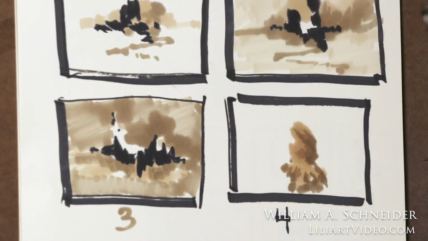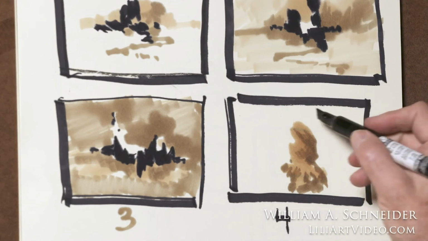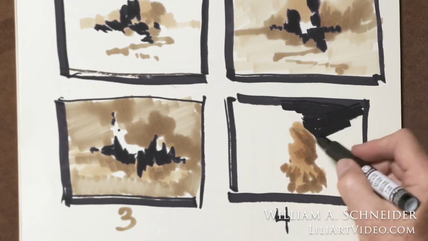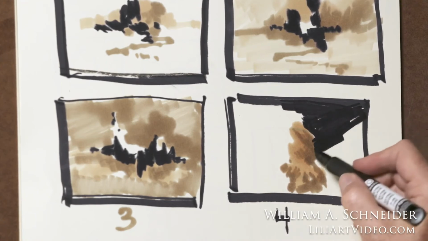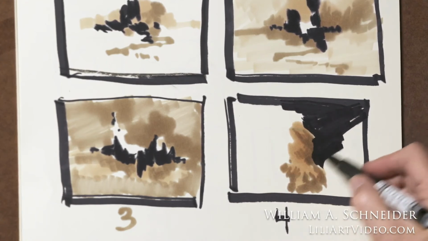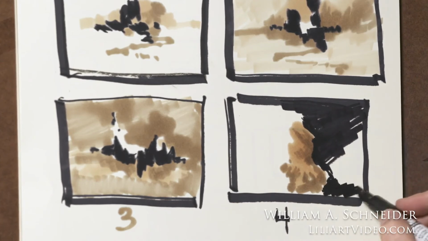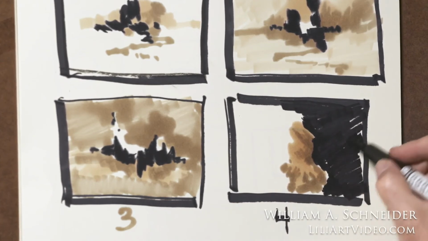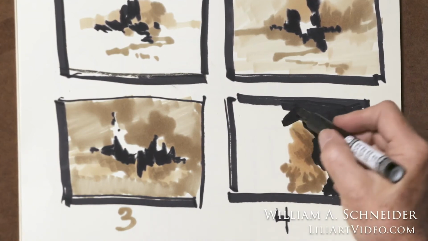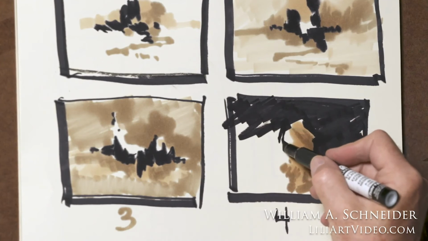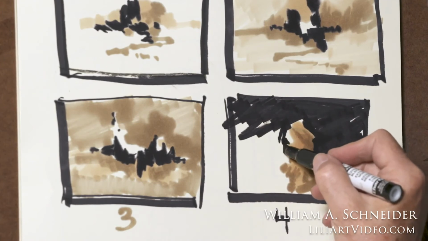And then all around that, you have the dark background. So this is the number 4 design.